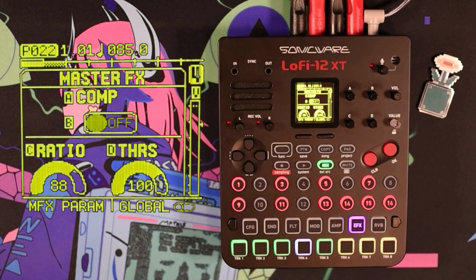Back on the main master effect page, the other effect you can select is a compressor. Full disclosure, I'm not an expert when it comes to compression, and honestly, I try to avoid using it because I find it a lot more difficult to control than simply adjusting levels.